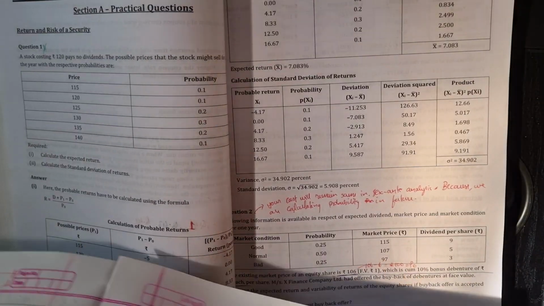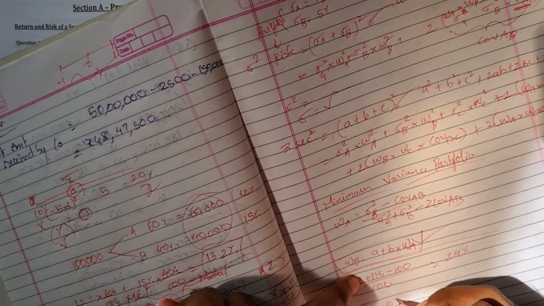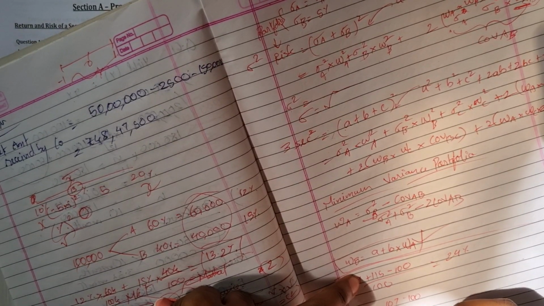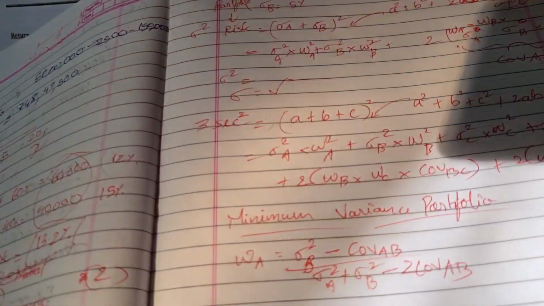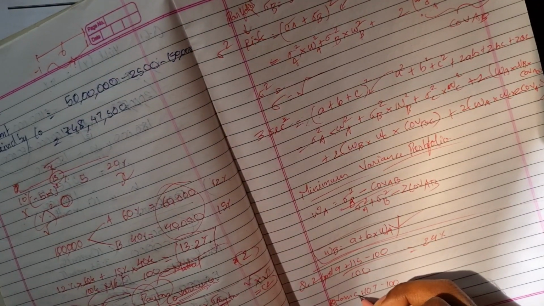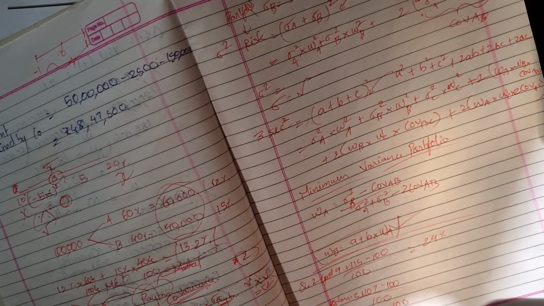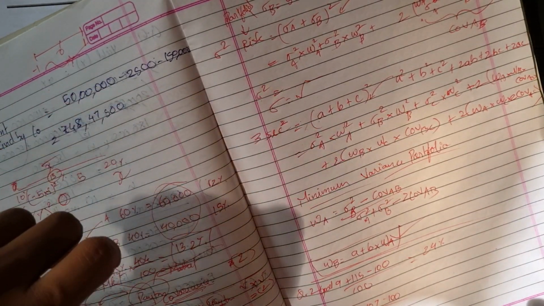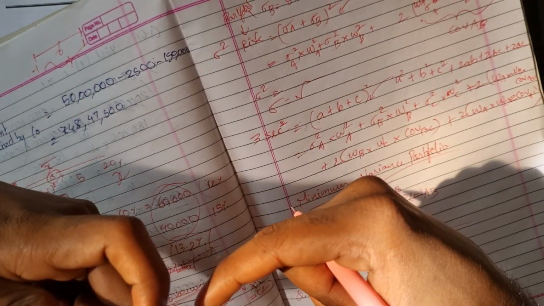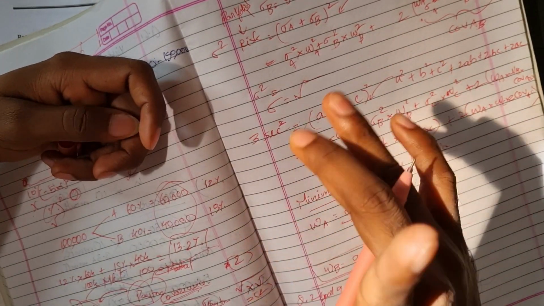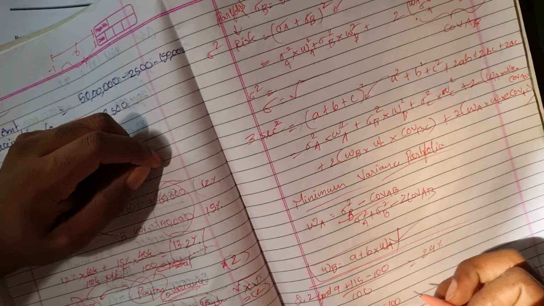Next we have 107 and 97. 107 and 97 minus 100, minus 100, plus my dividend. What is the dividend? It is 5 and 3. Divide by 100, divide by 100. Why are we taking 100? Because this is the P0. P0 is determined. This is only the future value of 1 year. This is just probability. We are just calculating the probability.